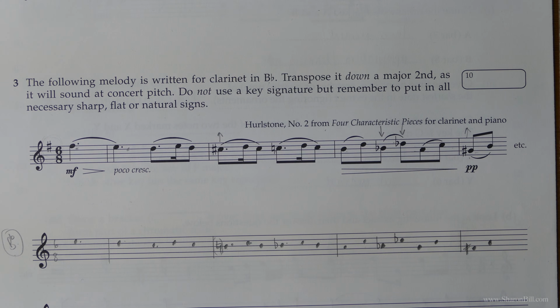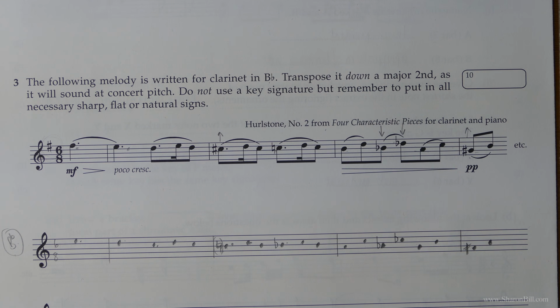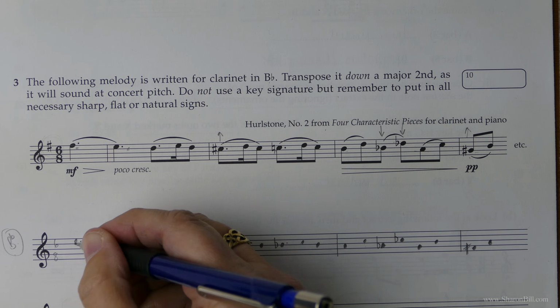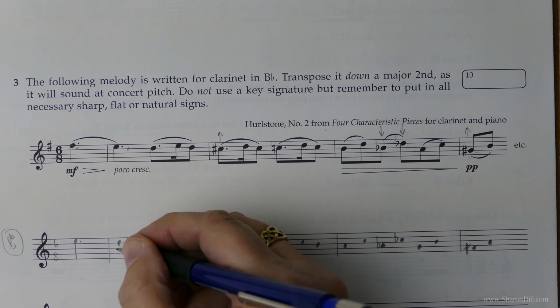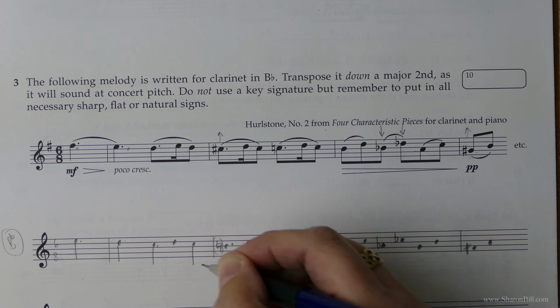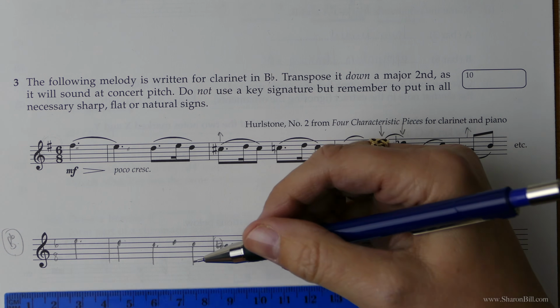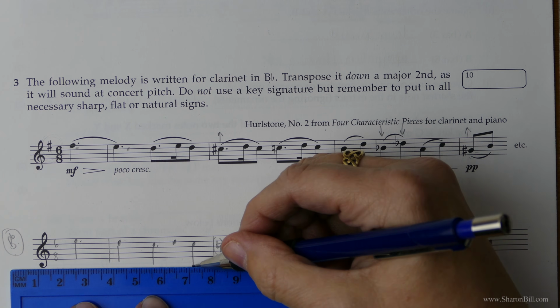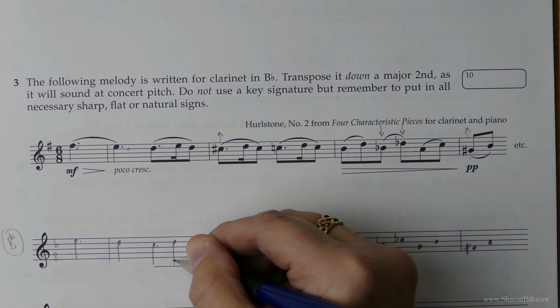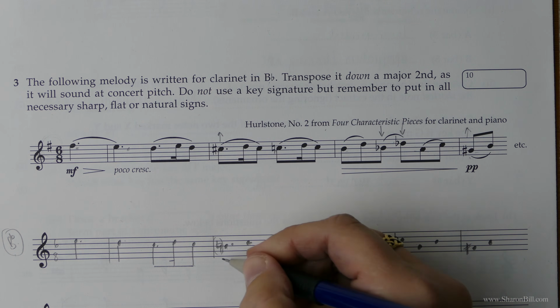So now we need to put the stems in. They may have changed direction just because we've altered the pitch down a step. Let's see. These will all come down because these are all above the middle line. We're beginning and ending in the same place, so that's straight. That's a semiquaver.